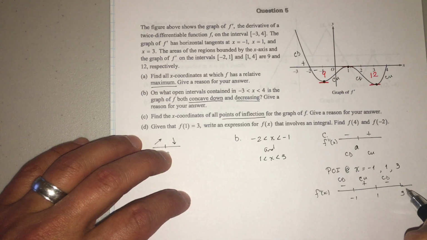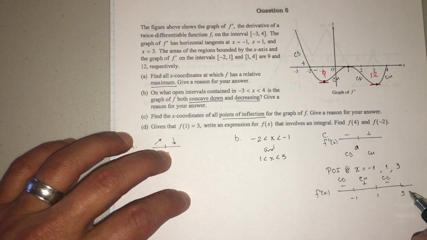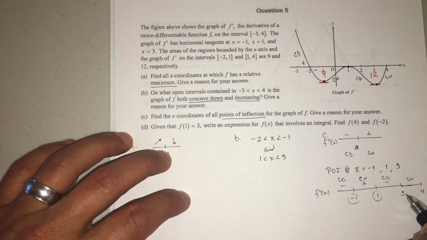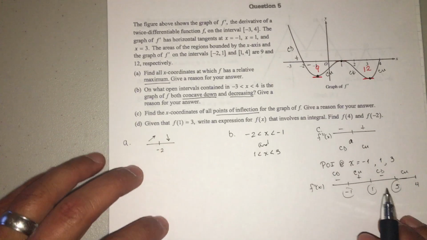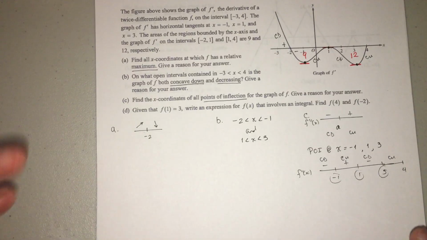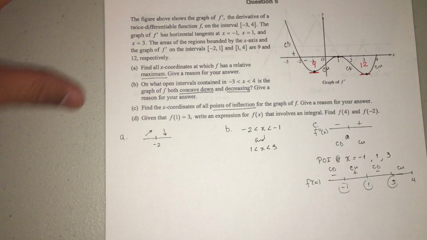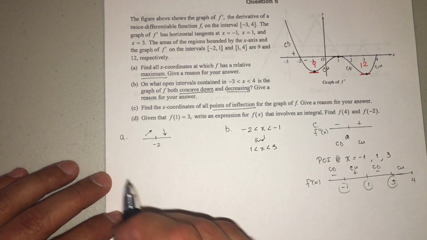And then from 3 to 4, it's concave up. So where does it change concavity? At all 3 points right here. And if you draw this and explain it, I think that'll give you all full points. That's perfectly acceptable. Okay, so that's part C.